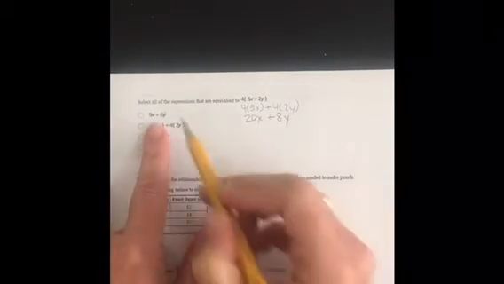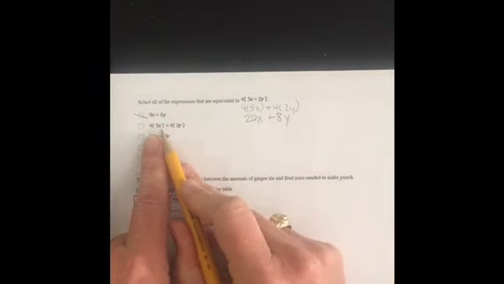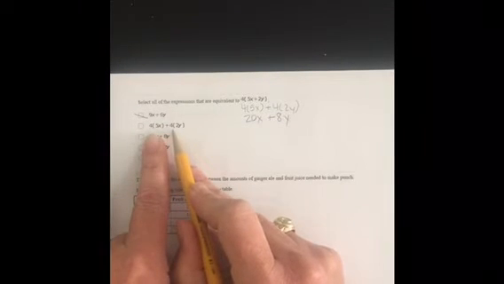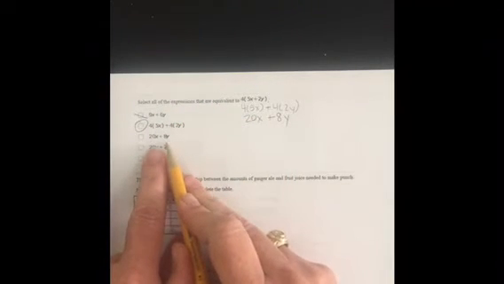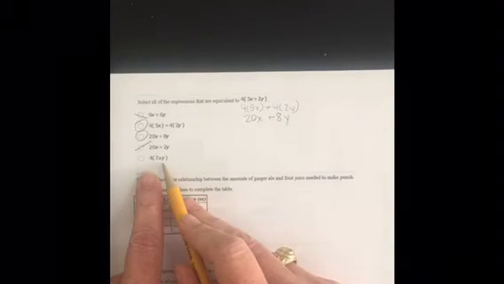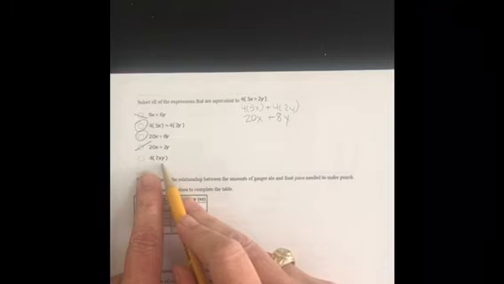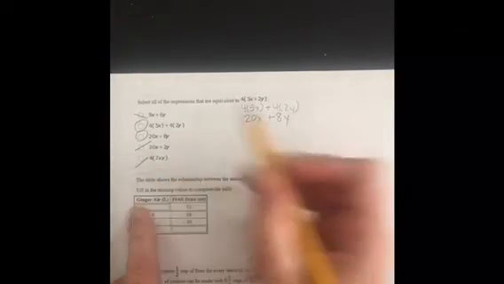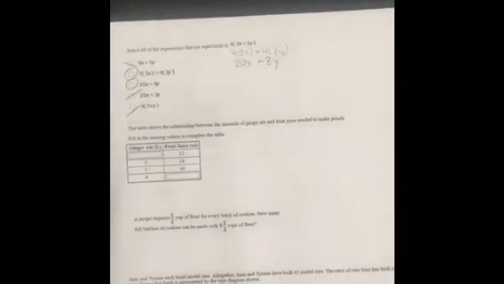So let's see, 9x plus 6y. Nope, that definitely is not it. 5x plus 2y, yes. 20x plus 8y, yes. 20x plus 2y, no. And 7xy, no. So these 2 should have been correct.